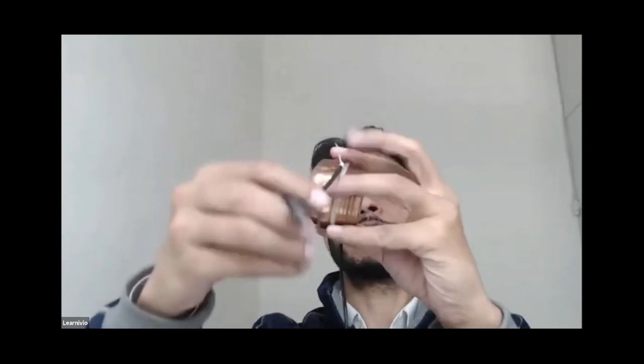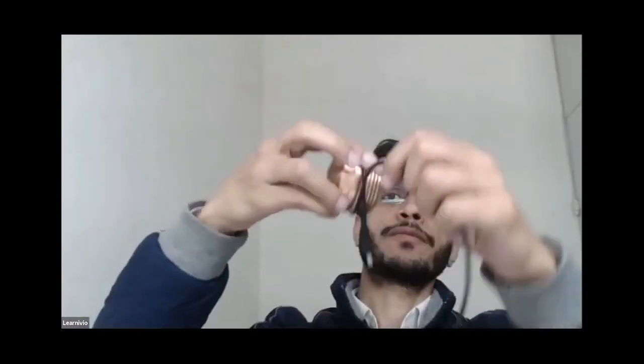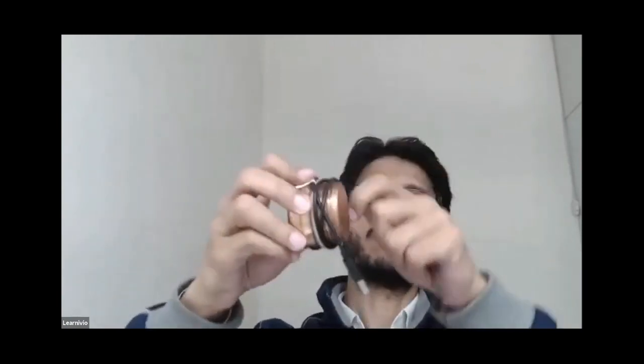Consider this as the wheel. And a wire is wound over the wheel in this way. So if you pull this wire, then this wheel will rotate. So the entire question is on this concept.